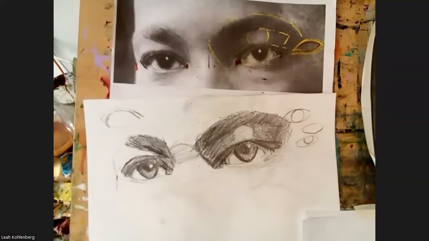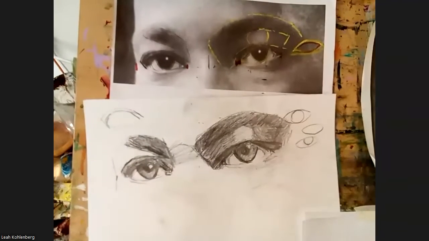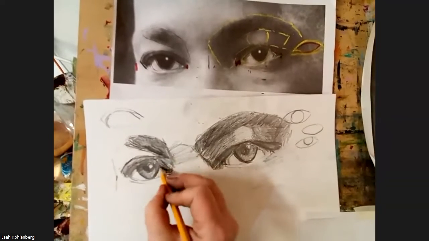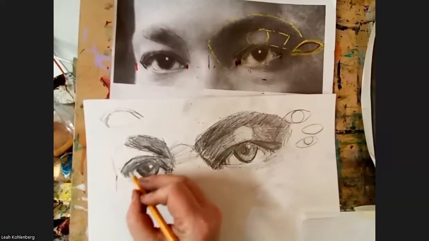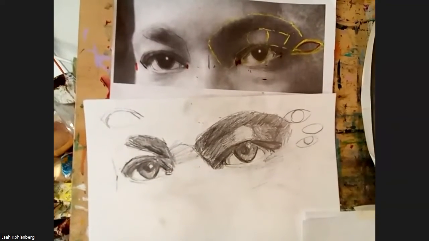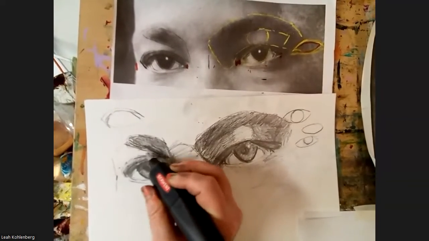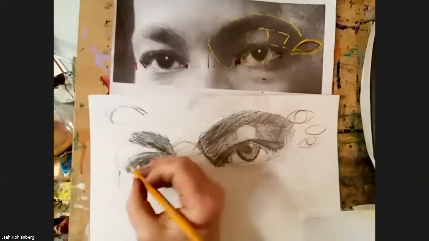This nifty little thing I'm using, Josie, is an electric eraser. It's really great. My other erasers are shot, so this one really helps. I'm going to thin this out just a little bit. I think I got a little too heavy.